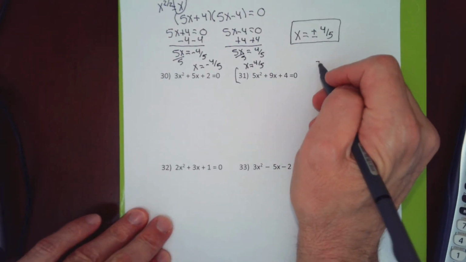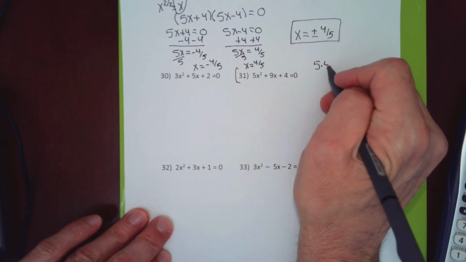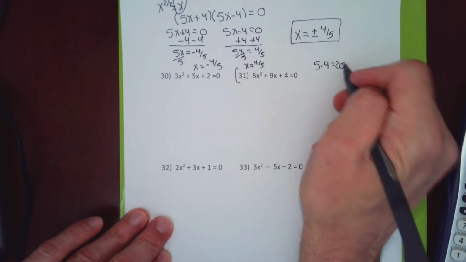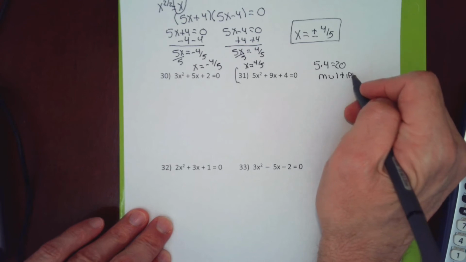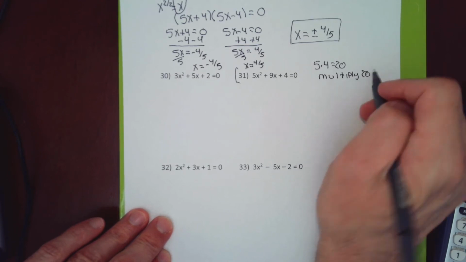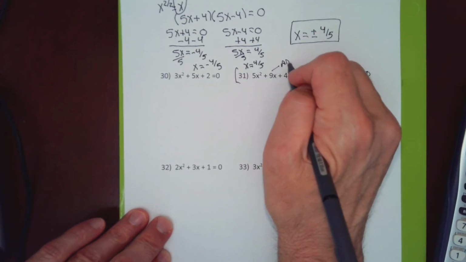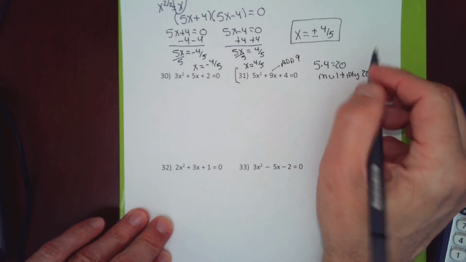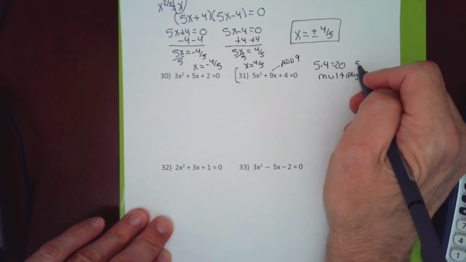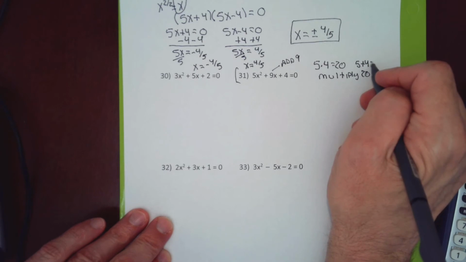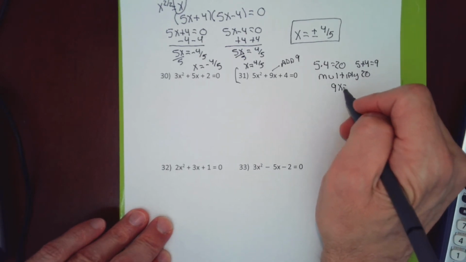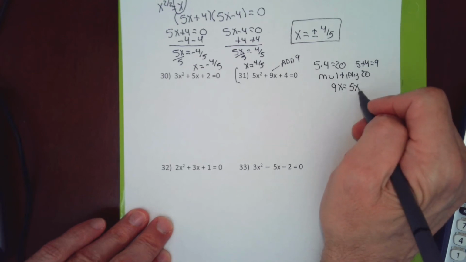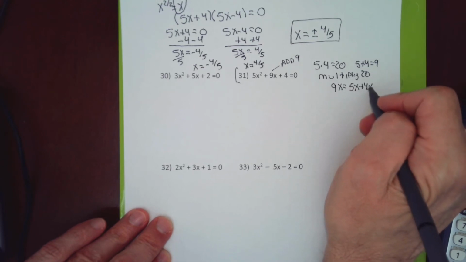I'm going to start off multiplying the lead coefficient by the constant and getting 20. I'm looking for numbers that multiply to 20 and add to this 9, and that's just 5 and 4, because 5 times 4 is 20 and 5 plus 4 is 9. So I'm going to take the 9x in the problem and rewrite it as 5x plus 4x.